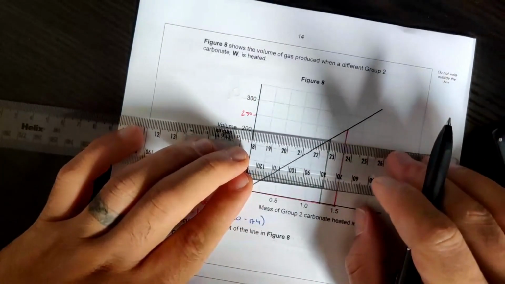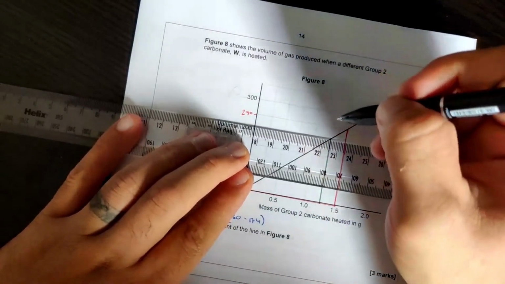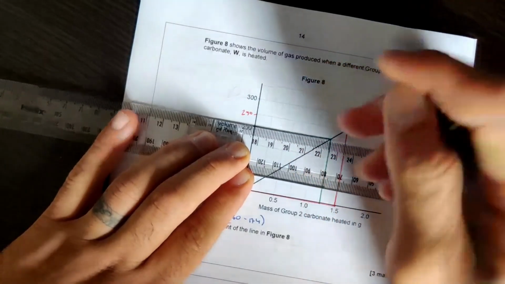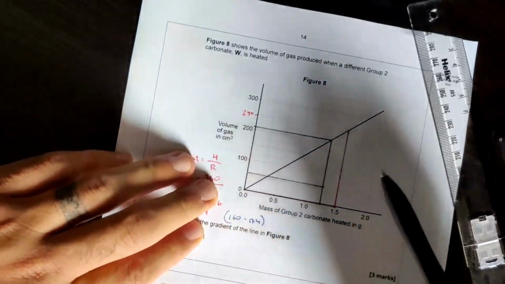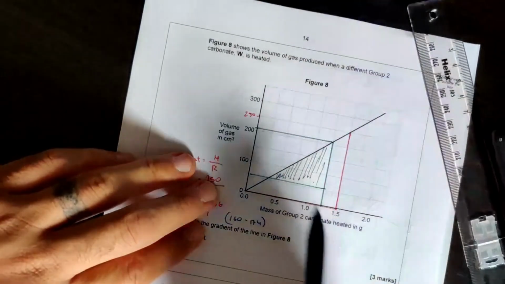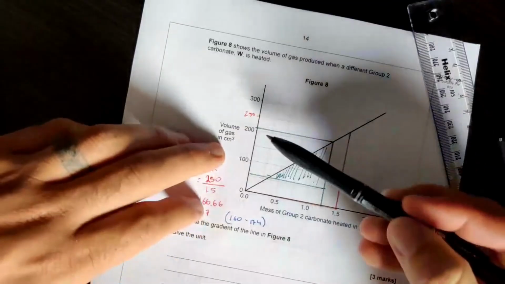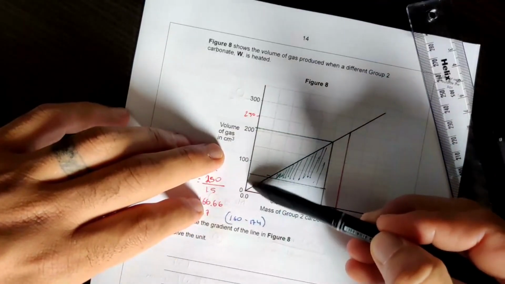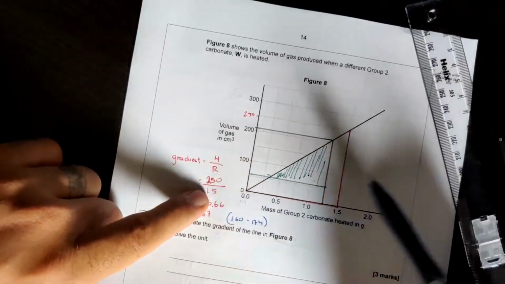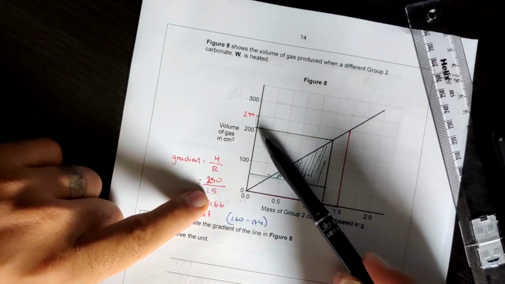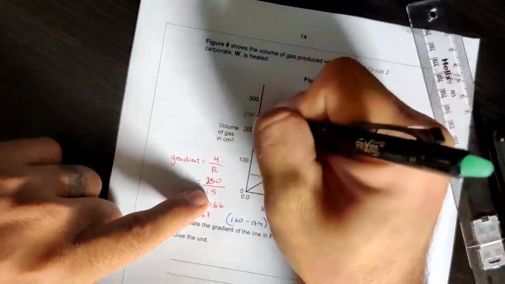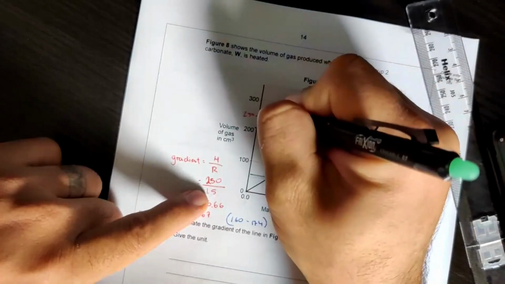Now, the reason why I'm following this all the way up is because when you do your calculation of the gradient, you must only include whatever is in the triangle. So for instance, over here, this is my shaded area, okay? That's my triangle, so the height is actually only this section. It doesn't include the section at the bottom. So if I want to find out what that is, let's see. If it's going up in 50s and you've got 5 squares, each one of those squares must be 10. So this is 210. So this line landed on 210, okay?